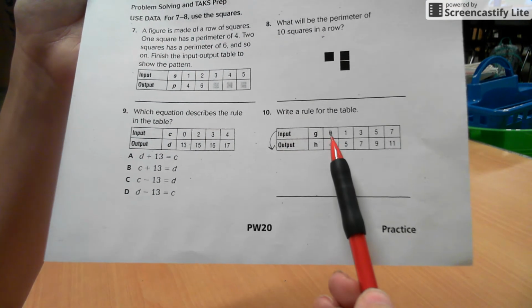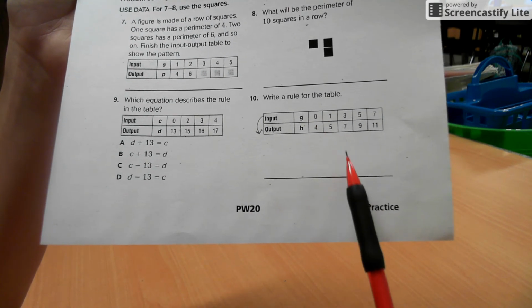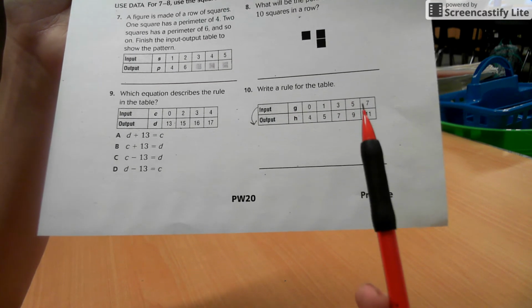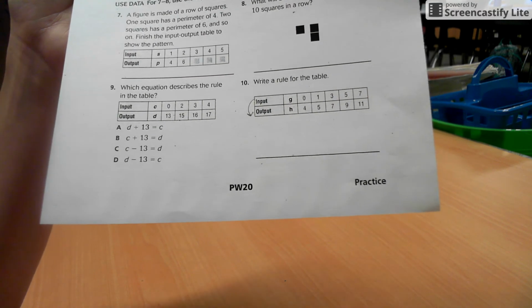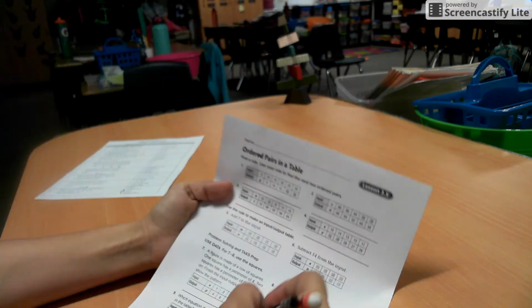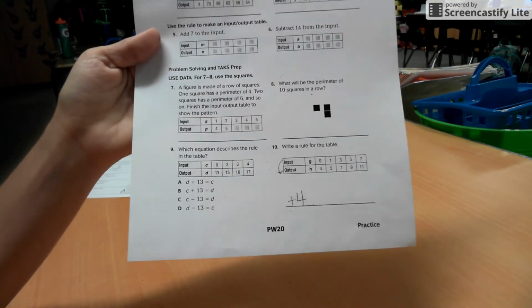What am I doing to 0 to get 4? What am I doing to 1 to get 5? What am I doing to 3 to get 7? And keep checking. What are you doing each time? You're adding 4. That's your rule. Add 4.